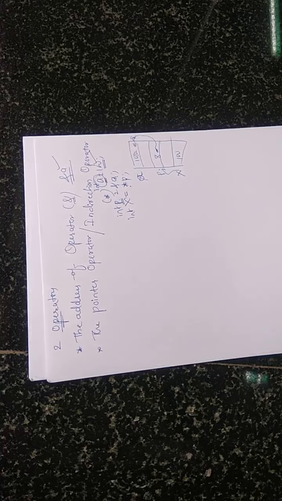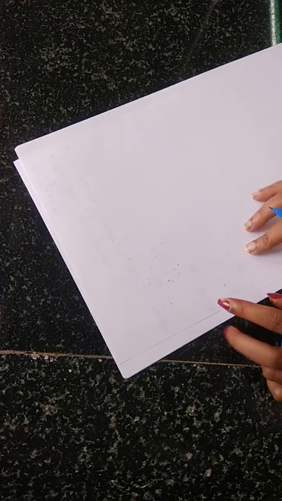To understand this, I had also written one program and we saw examples from that program. Moving to the next point of this chapter, we have studied the operators, declaration, and the advantages of pointers. Now another 3-mark important question we will study today is pointer arithmetic.